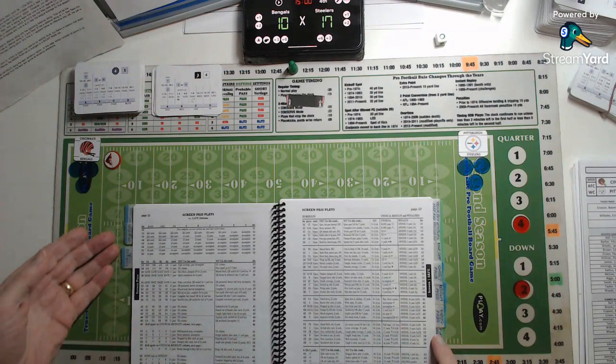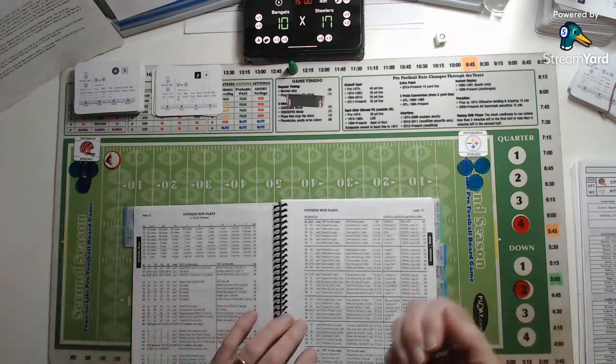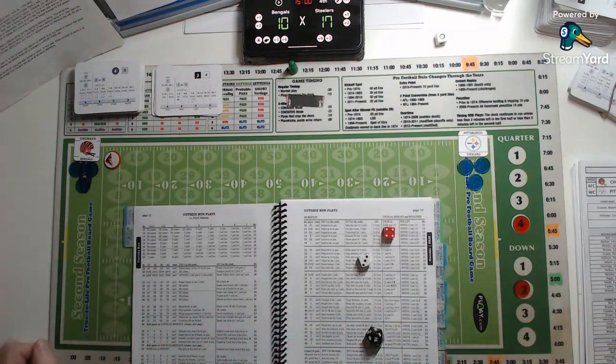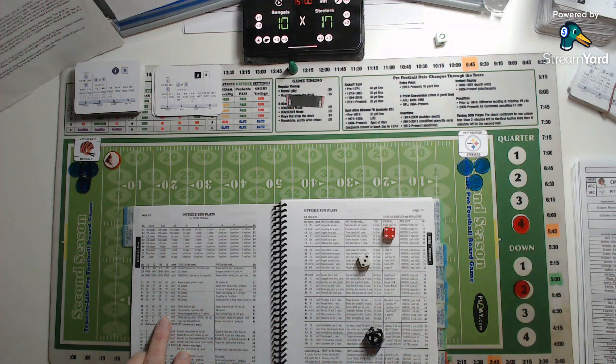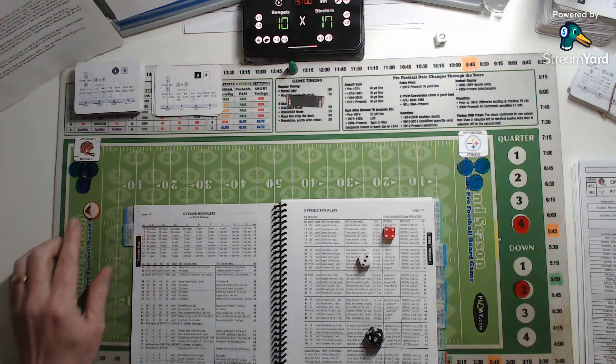Outside run against a pass defense. Brister takes the snap, hands the ball off to Tim Worley. Is TB a 0 run? He is not. So he gains the 2 yards and a touchdown.